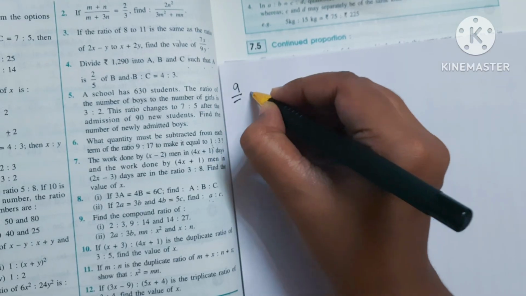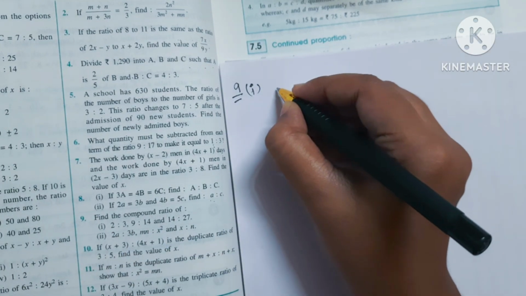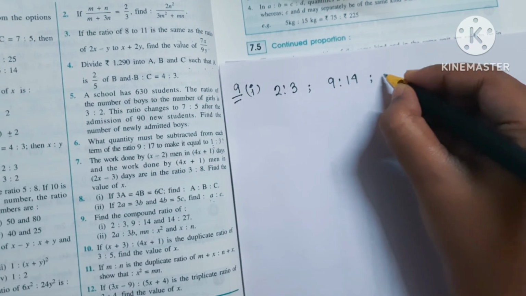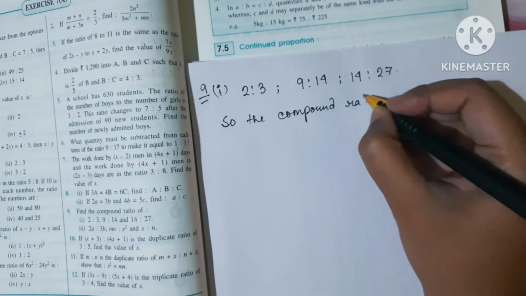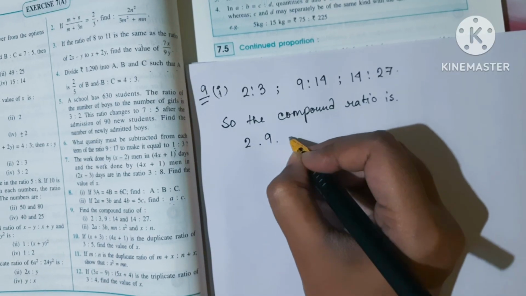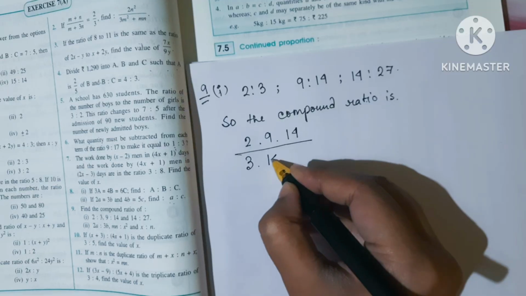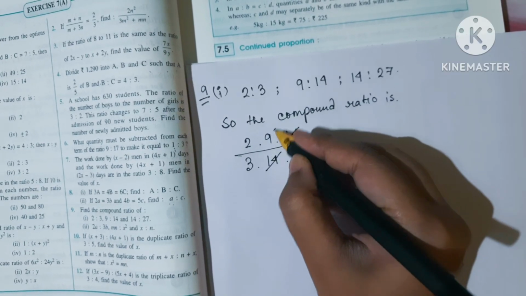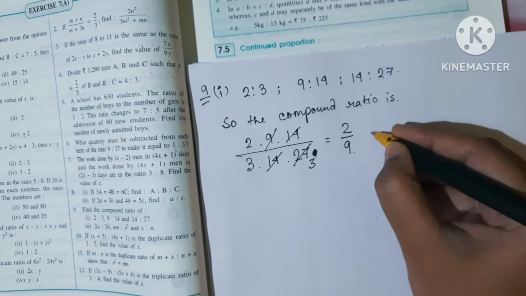Now see question number 9, 1 of 9. Find the compound ratio of these ratios. So the ratios are 2 is to 3, 9 is to 14, 14 is to 27. So the compound ratio is 2 into 9 into 14 by 3 into 14 into 27. That will be 2 by 9. Okay, that is the answer.